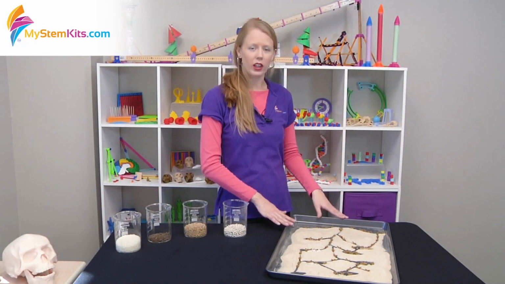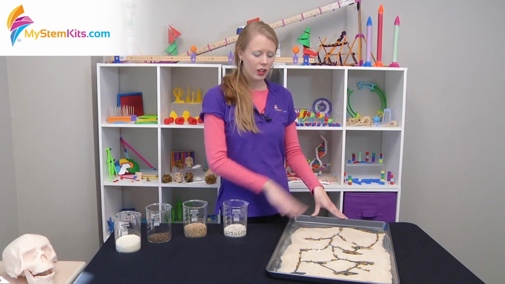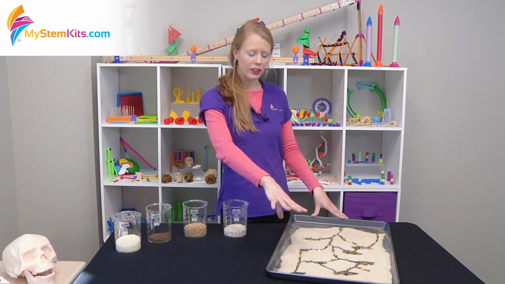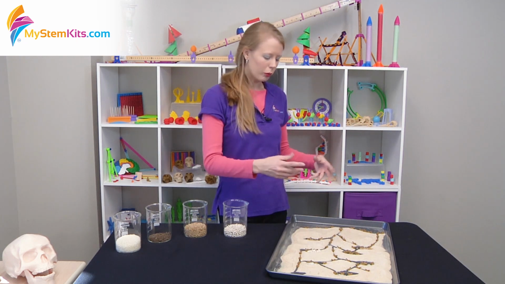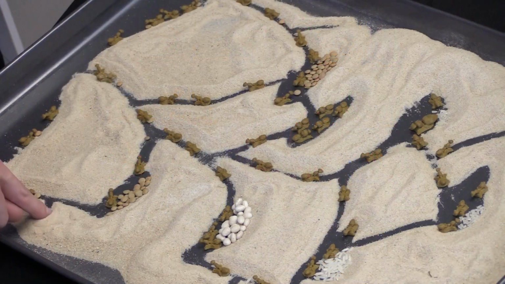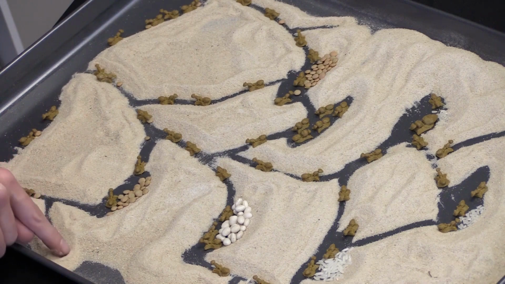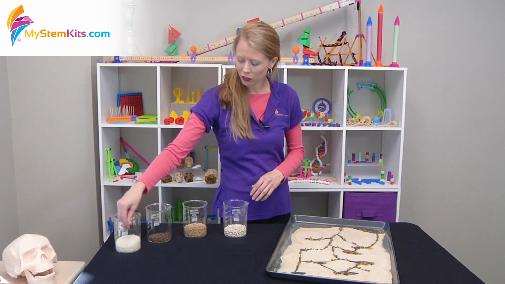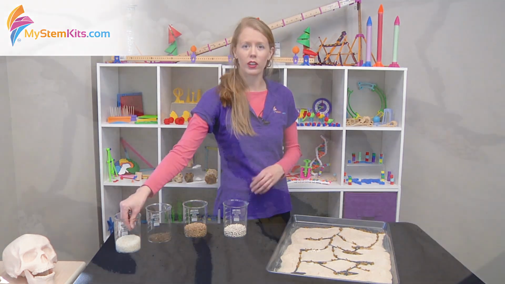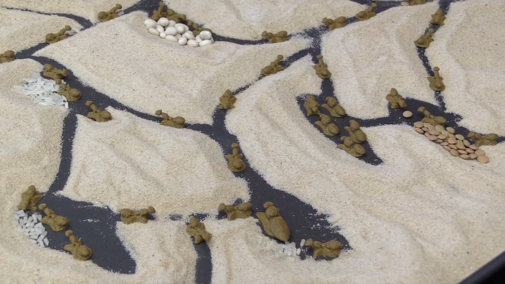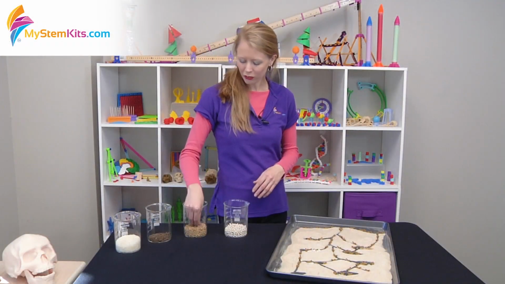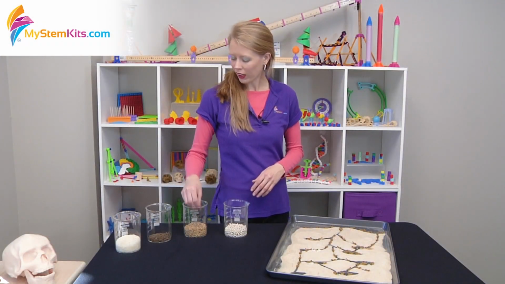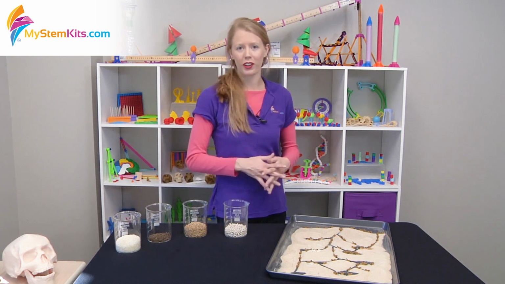What I've done here is take a large scale tray, filled it with just a little bit of sand, and then was able to use my finger to actually draw in different parts of the ant colonies. And then I used found objects such as rice for the eggs and the larvae, navy beans for the pupa, lentils for the food source, and some dirt for the waste product.